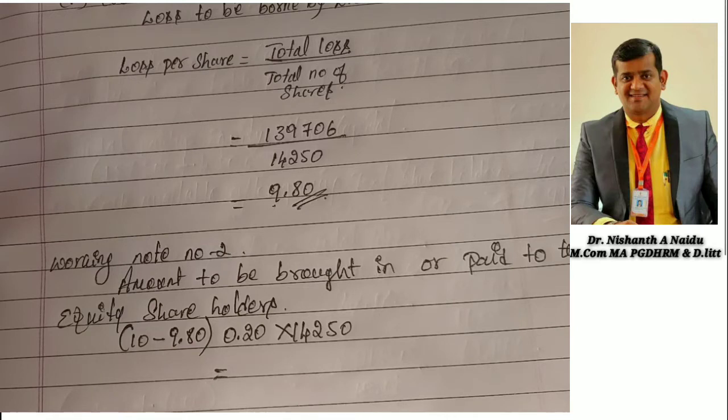1,39,706 divided by the number of shares, 14,250. That comes to 9 rupees 80 paise and so on. If you deduct that from 10 rupees, you get 0.196070 into 14,250. If we do that, we get 49. So we have a difference of rupees 5,494. So 1,45,200 minus 5,494 is 1,39,706. That should be divided by 14,250 shares, so the loss per share is 9 rupees 80 paise.